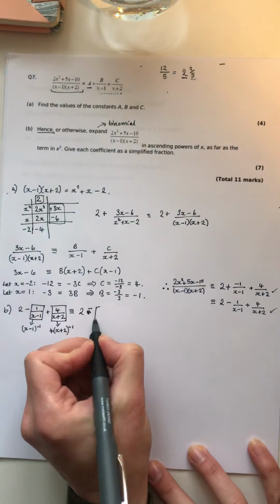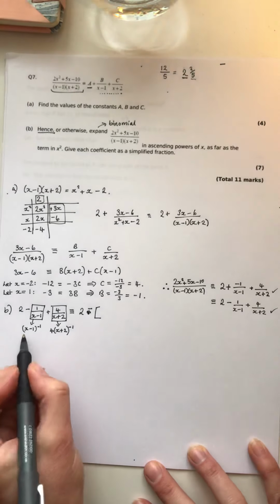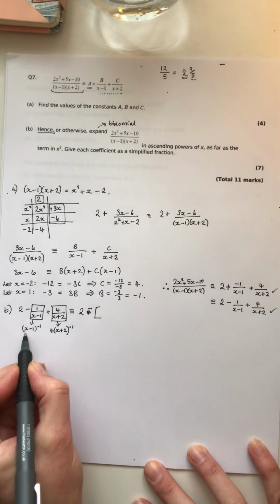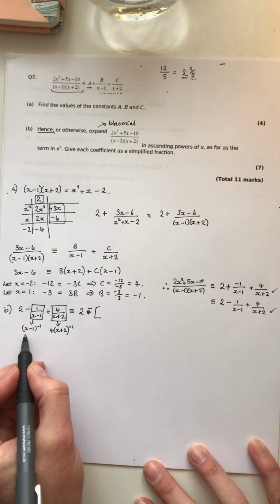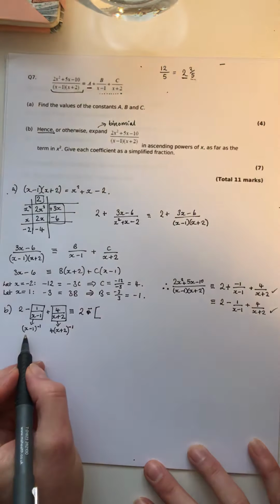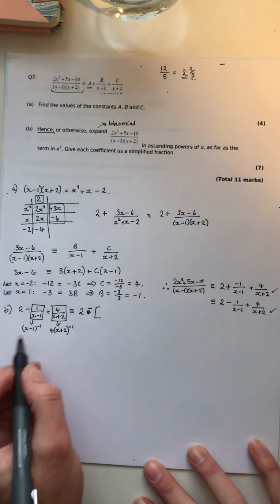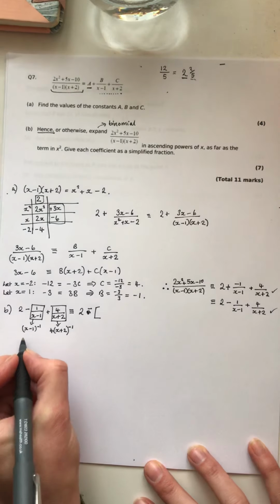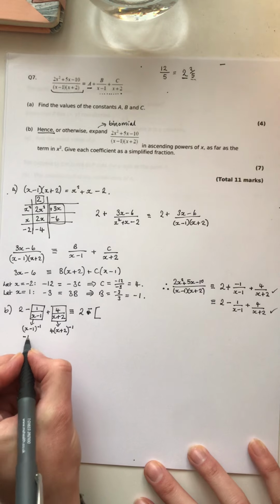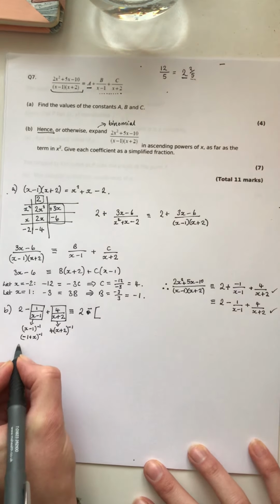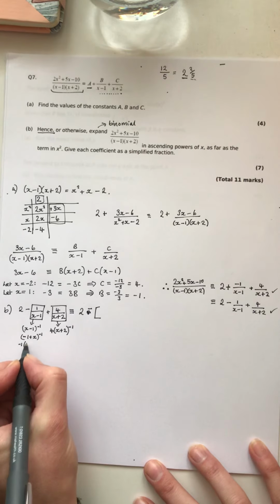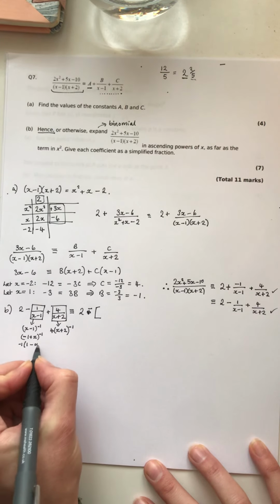So let's do my first binomial expansion in a square bracket, so that's this here. Now I need to bear in mind that this still isn't in the right format, because for the binomial expansion to work I need to have it in the form 1 plus. So first of all I'm going to rewrite this as minus 1 plus x to the minus 1, but I need that 1 to be positive, so I'm going to take a minus 1 out, which makes it 1, and then minus x here.